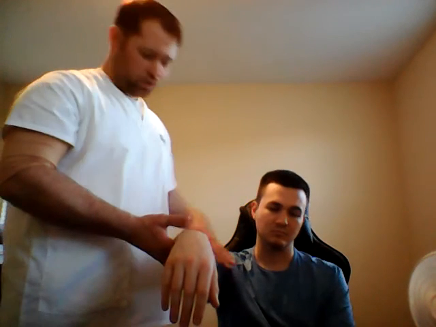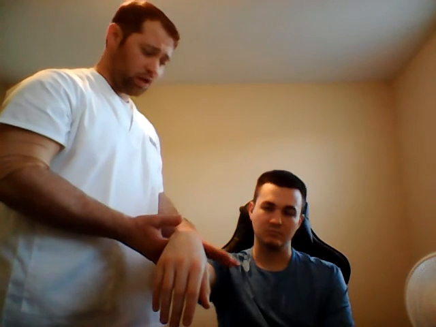Also, you'll look around at the hair growth along the body, and is it normal, or is there any abnormal growth or anything like that? And you can ask the patient about that.